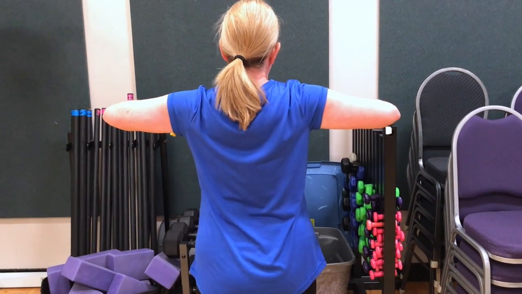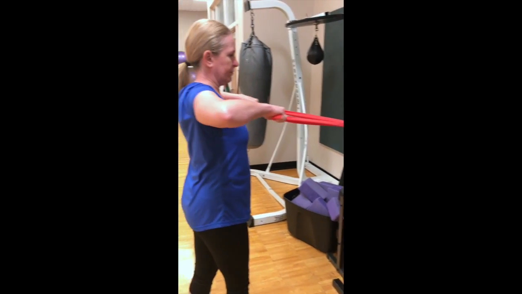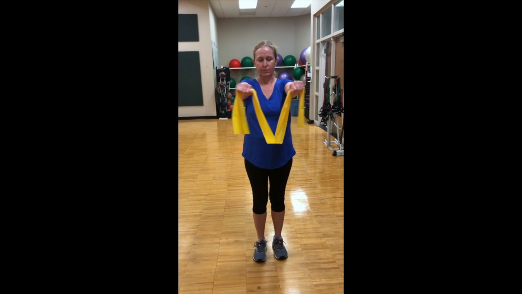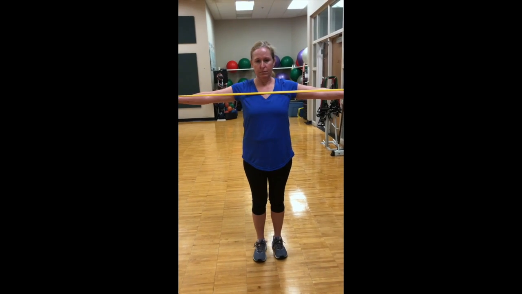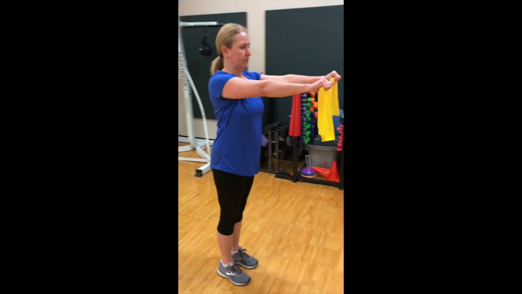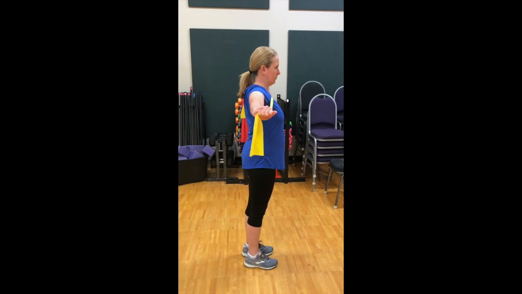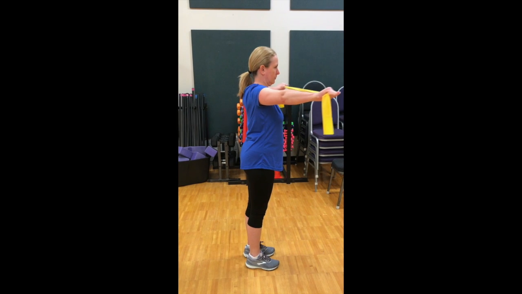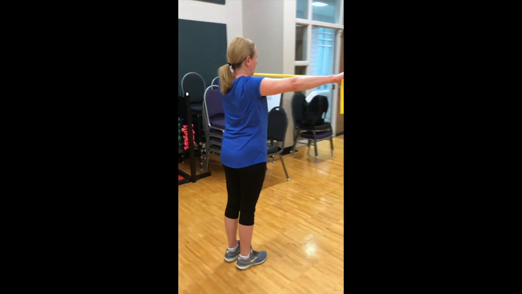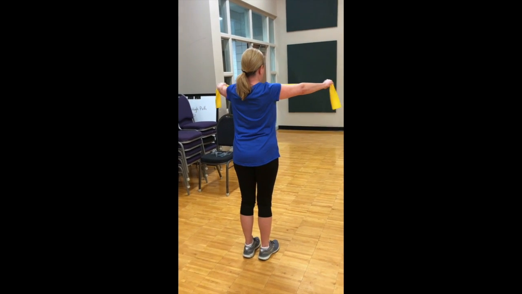And then a way to increase that would be to go to a red band. And in this case, everything was fine, so we moved to horizontal and diagonal as well. So this is just getting every motion in the joint moving and strengthening while everything is controlled. As you can tell, she has gained a little bit more range of motion back. She's doing all these exercises well.